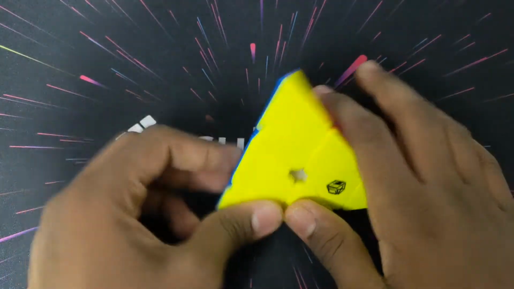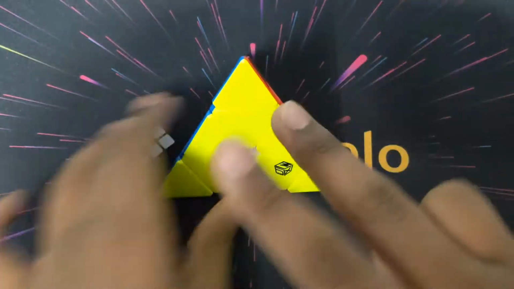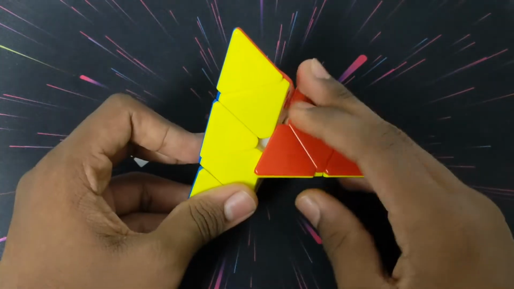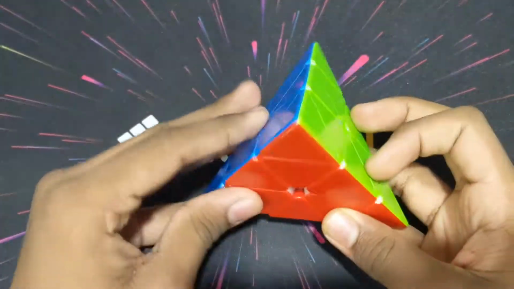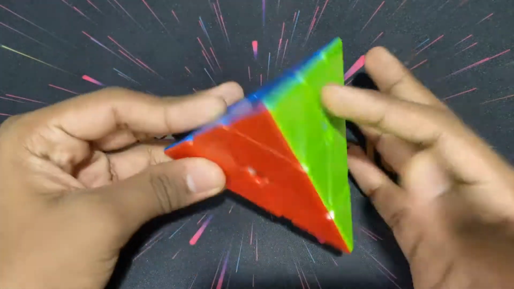Today I'll be making a tutorial on block building. I'm going to divide this into two sections. One is basic block building and the other is advanced block building. So let's get straight into this. First I'm going to explain what basic block building is.